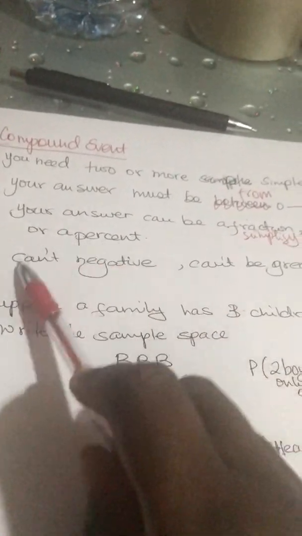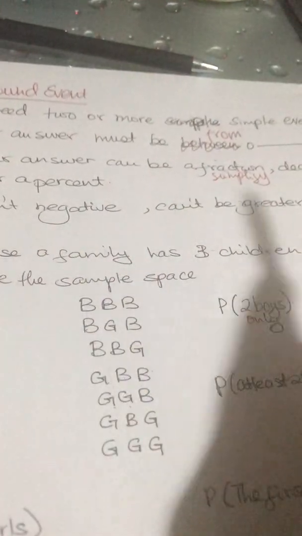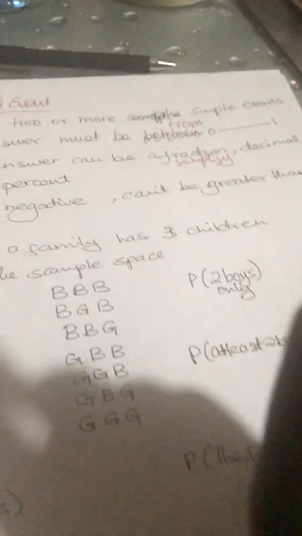Your answer can't be negative. Your answer can't be greater than 1. If you do this, it will be wrong. If you get a negative, your work is wrong. If you get more than 1, your answer is wrong.